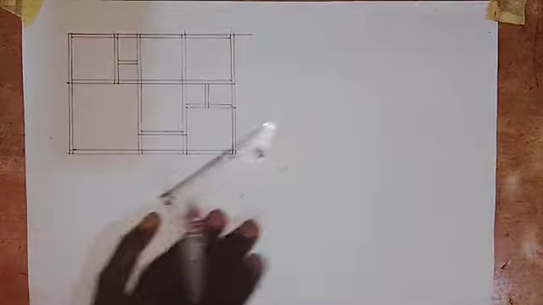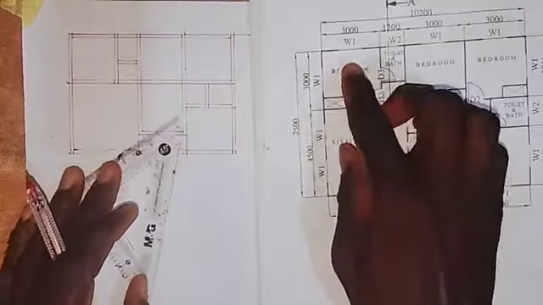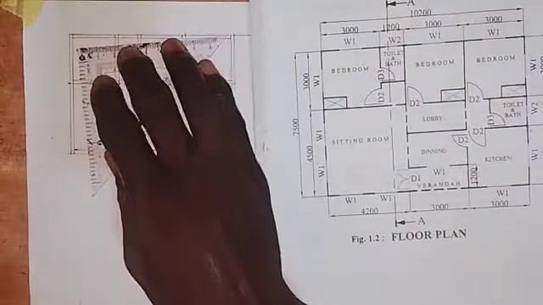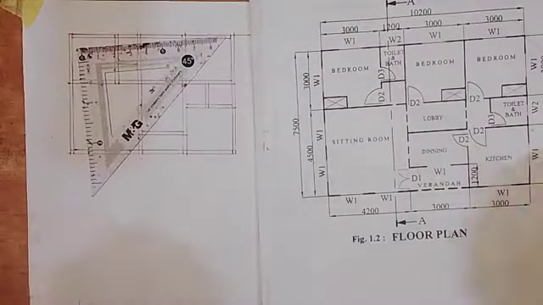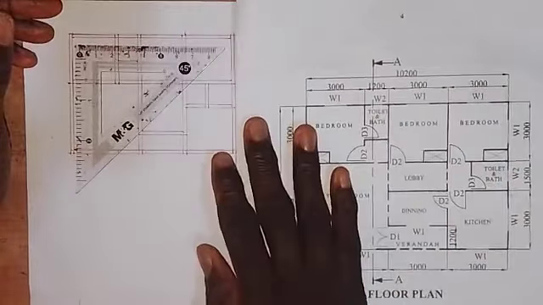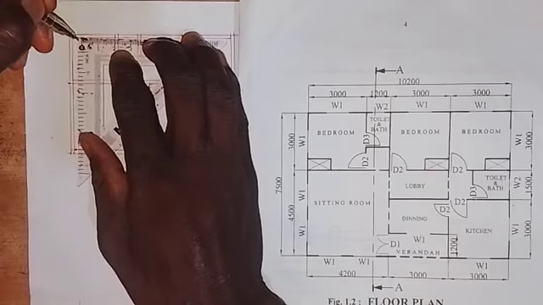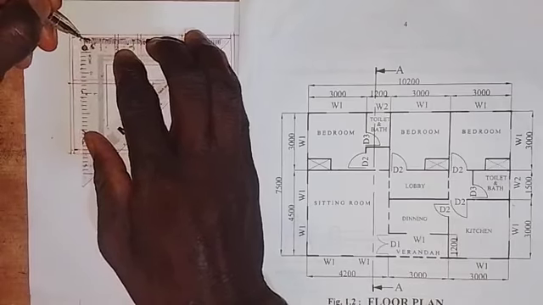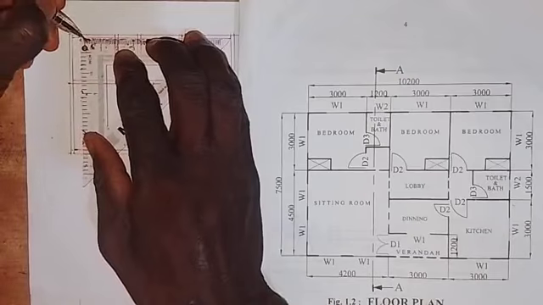So let's start with the windows that we have here. That is W1. I will take everything together at once, so I need to change my pen. Okay, so here we have W1, which is 1200. That is going to be 12 millimeters if we divide it by 100.